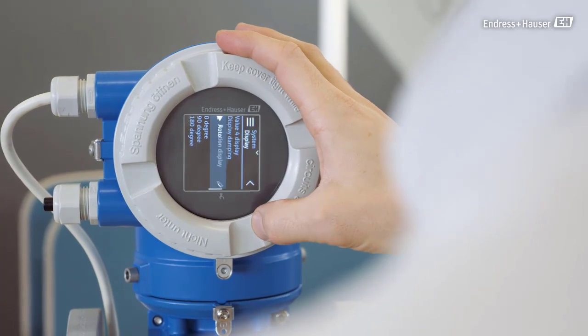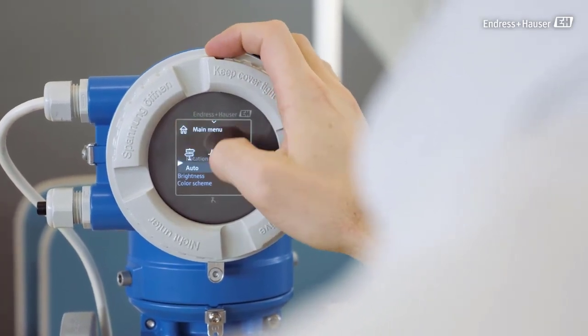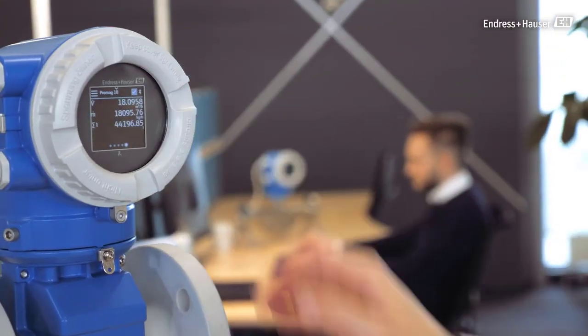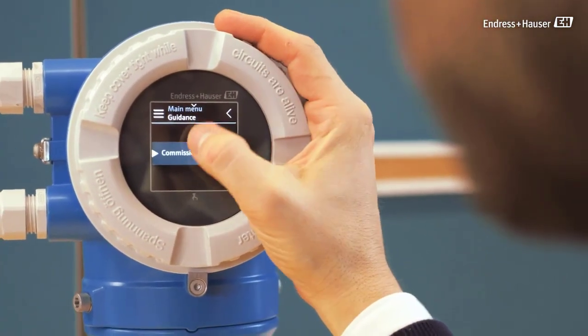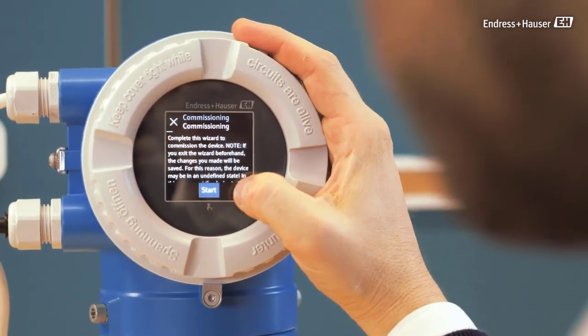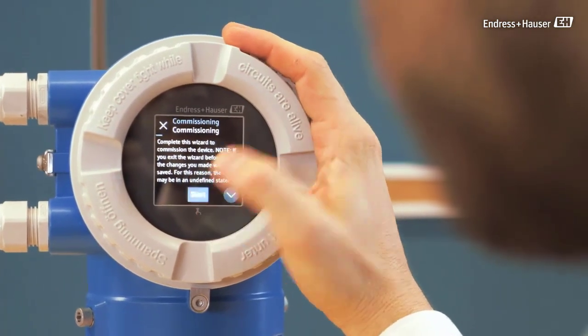With Proline 10, we have made simplicity our core concern, no matter whether digital or physical, and independent of the product's lifecycle phase. The high contrast display automatically adjusts to the mounting alignment and functions with commonly used touch gestures. For example, during the commissioning process, not only the display makes your life easier, but also the integrated commissioning wizard. It provides background information and walks you through a stress and error-free setup, step by step.